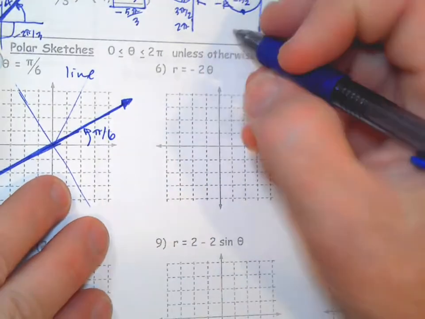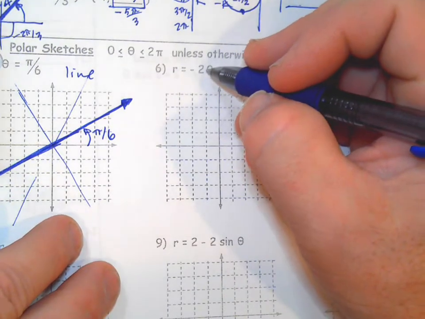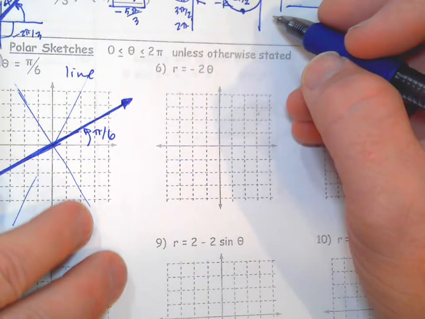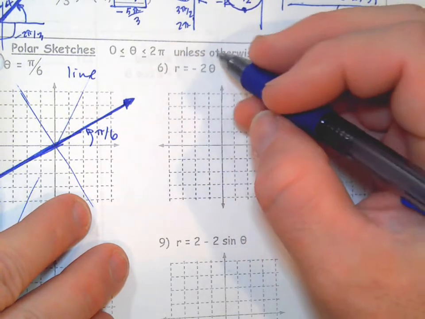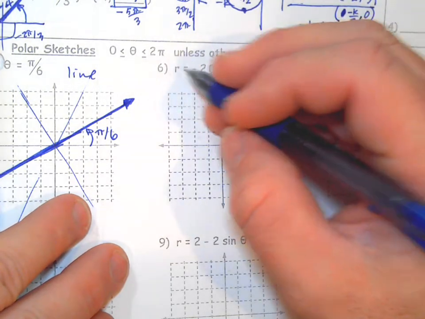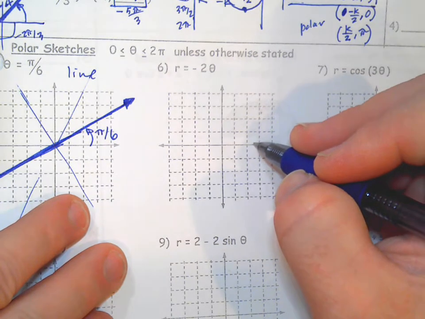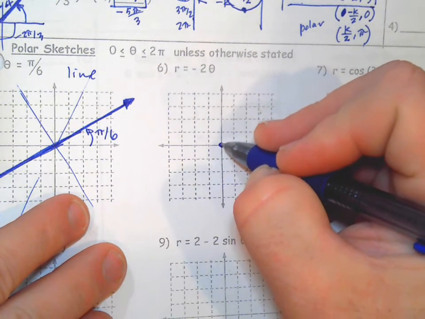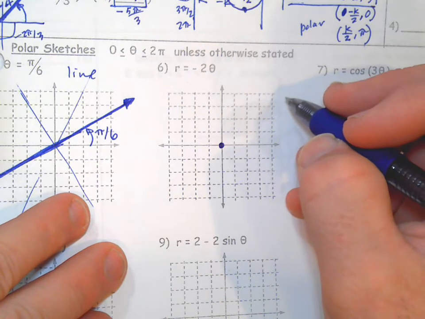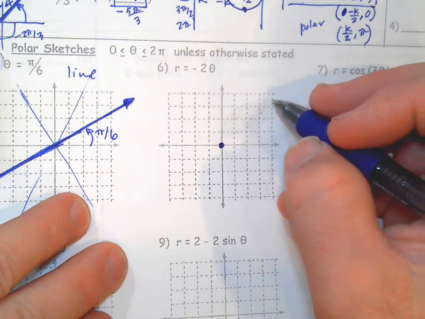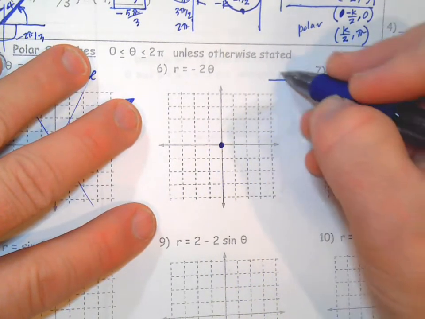This one right here is going to have, not constant radius, we're going to put all angles in. The radius is going to gradually get larger. So for 0, you're going to be at 0. At pi over 2, we can make a quick little table.